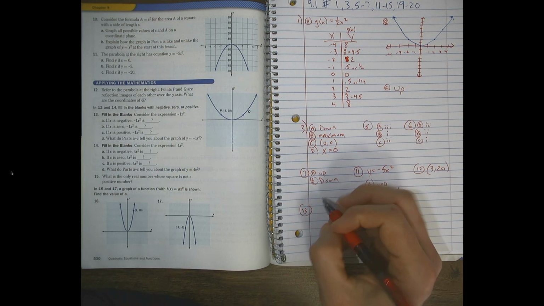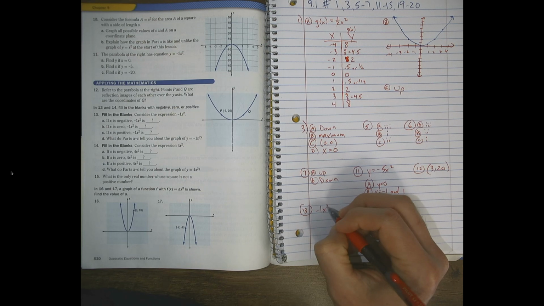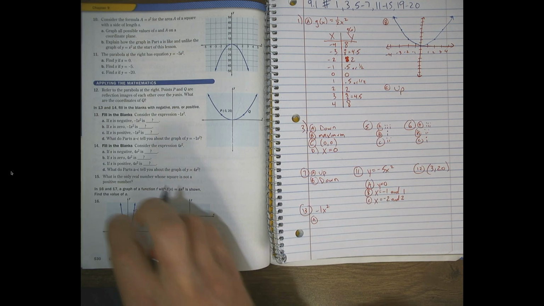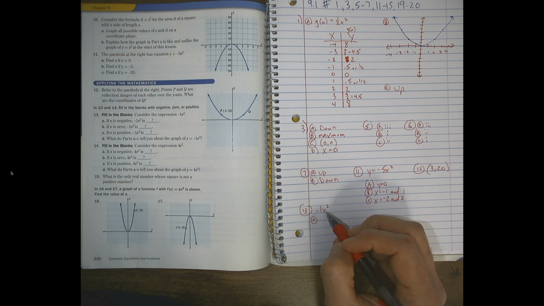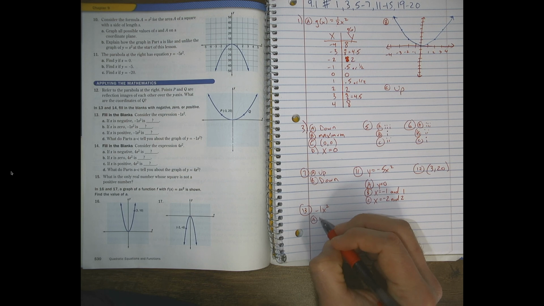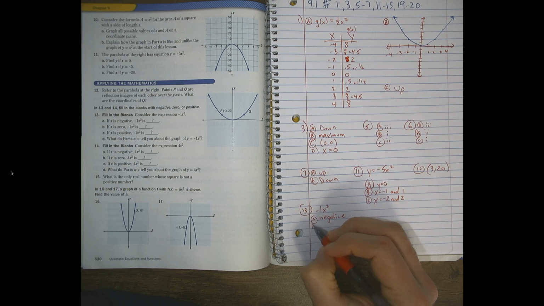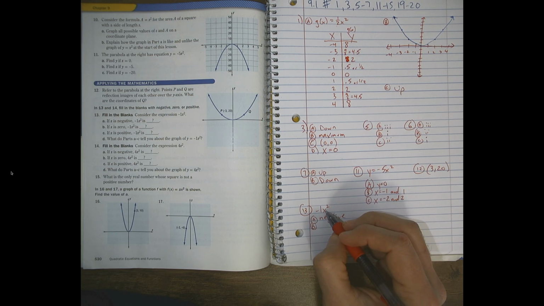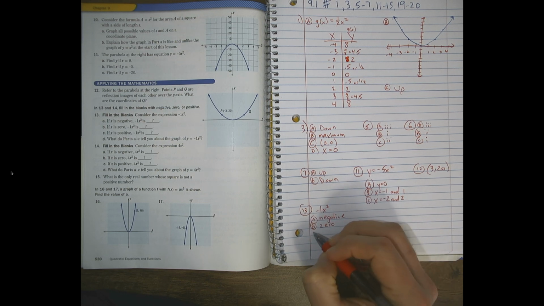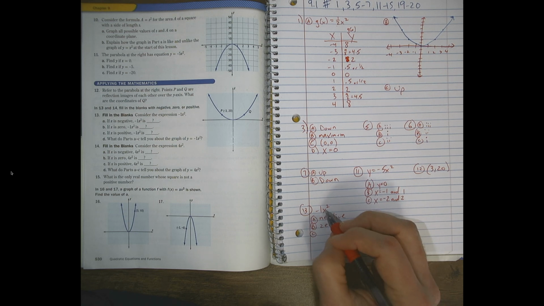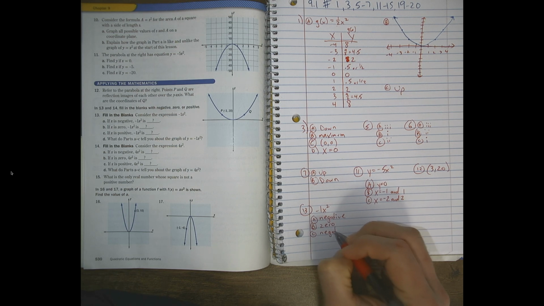Number 13. Considering the expression -1x squared. Letter A, if x is a negative number, what do we know about our answer? So any negative number squared is going to make a positive. So I'm going to have a positive times -1. So I know my answer is going to be negative. So if I plug in a negative number, I get a negative answer. Letter B, if I plug in 0, 0 squared times this is going to be 0. If I plug in a positive number, squared will still be positive, times -1 will also produce a negative answer.